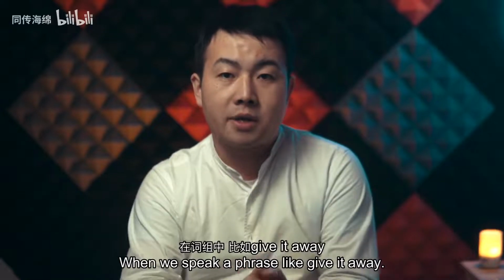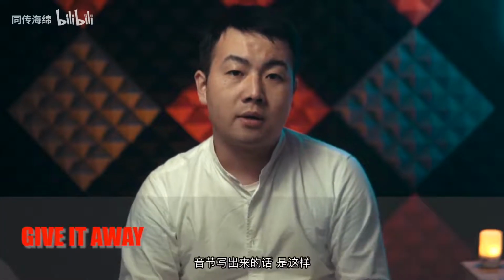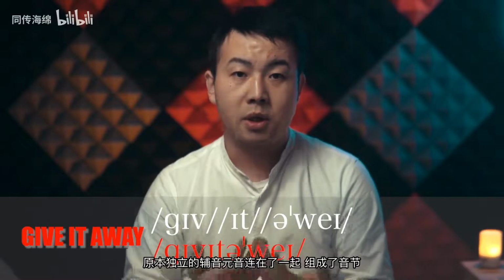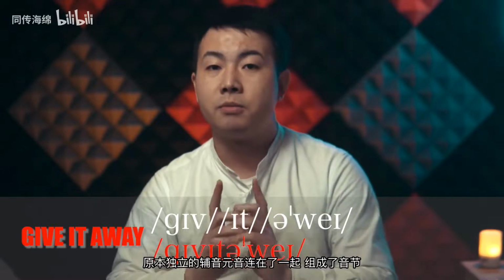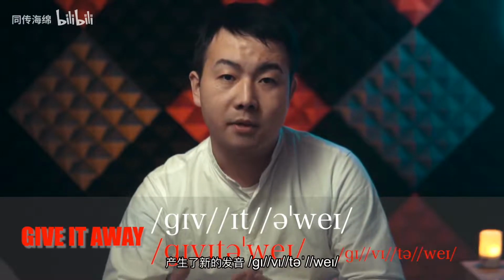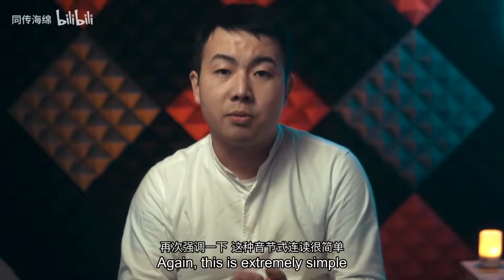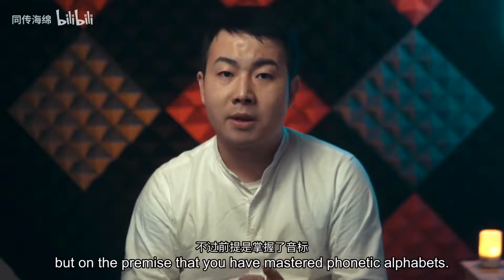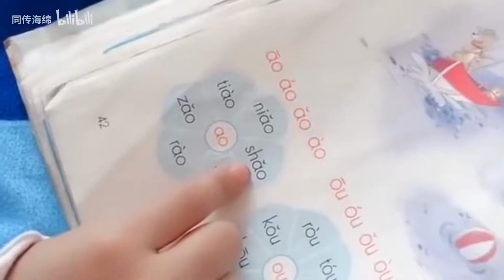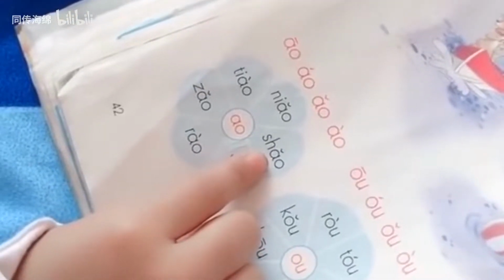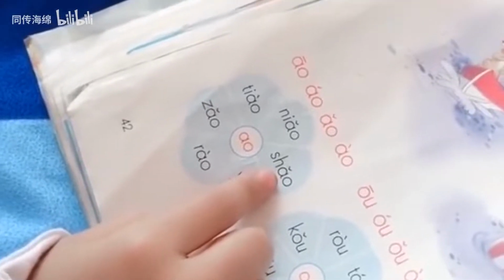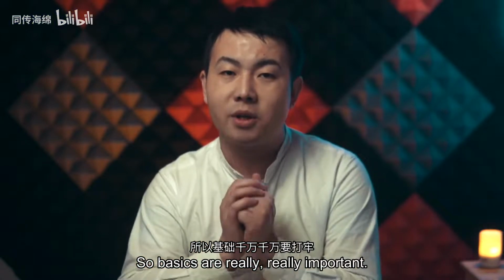When we speak a phrase like give it away, the syllables work like a long word, where independent vowels and consonants form new syllables. That's creating new sounds. Give it away. Give it away. Again, this is extremely simple, but on the premise that you've mastered the phonetic alphabet. And if not, you may sound like them. So basics are really, really important.